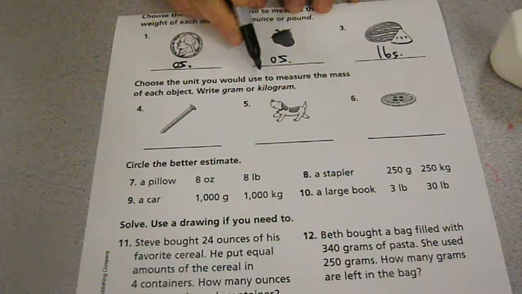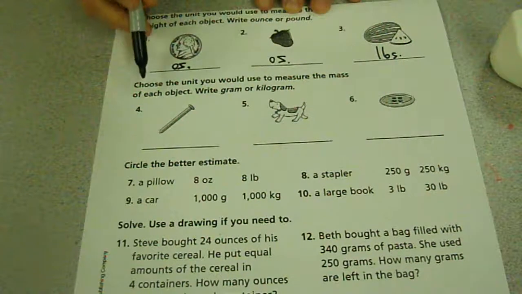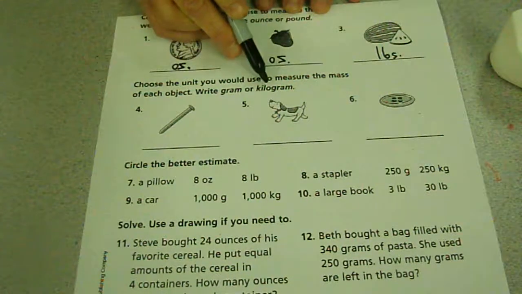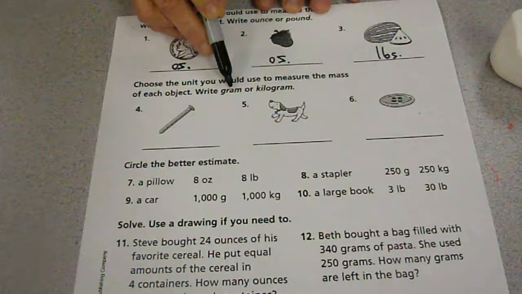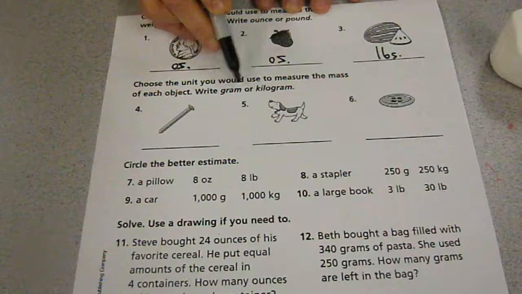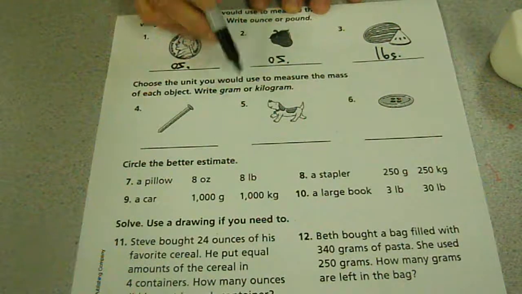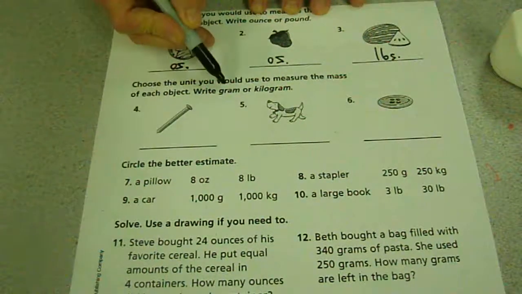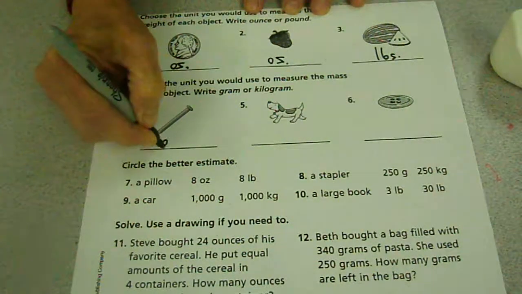Choose the unit you would use to measure the mass. The mass is, again, the weight of these objects. Write gram or kilogram. A gram is that little blue measuring thing that we put in the balance scale, a little chip. And a kilogram would be 1,000 of those blue chips. So a nail, would I use the little blue chips or would I use 1,000 of them? I would use the little blue chips.